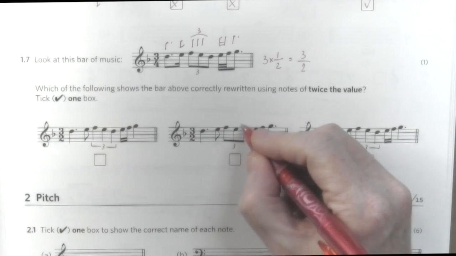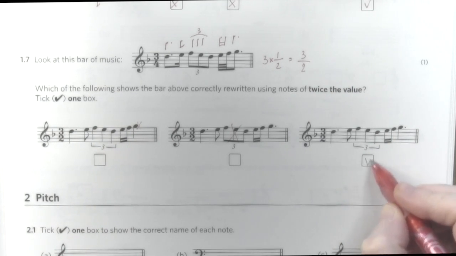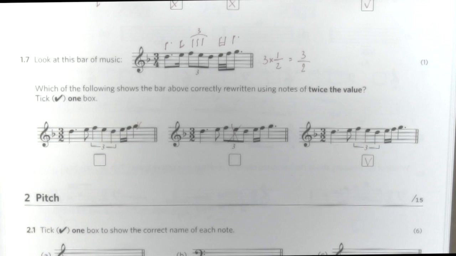This is incorrect, it's missing the dot, and this is the only correct version. It's exactly what I did up here. Did you do the same? How was your answer? I hope it was the same.